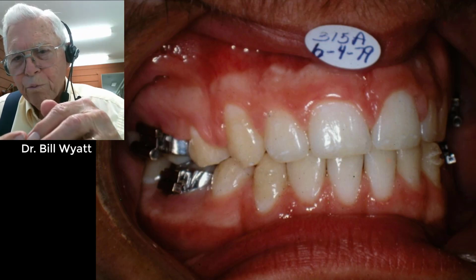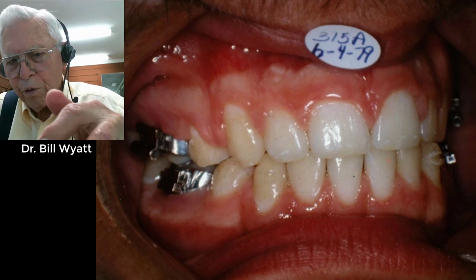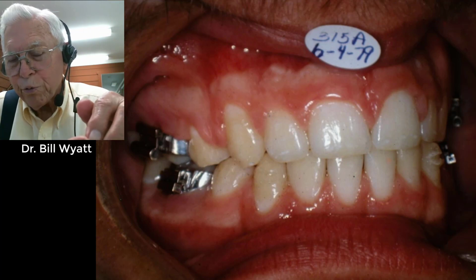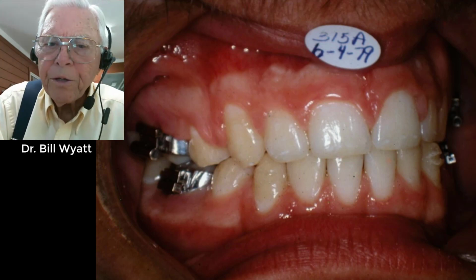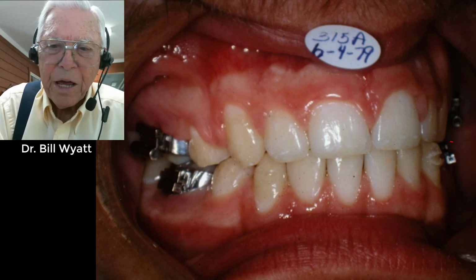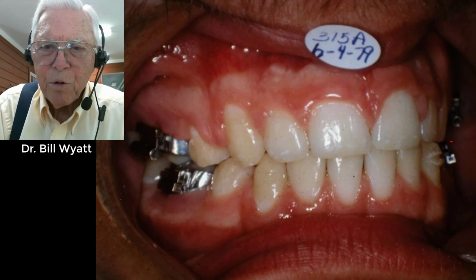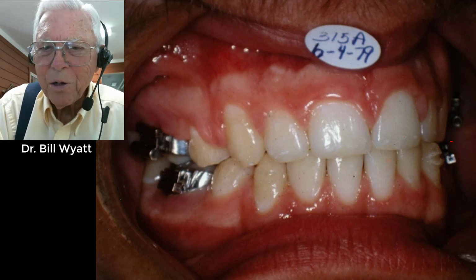You had to put more torque into the teeth than you really wanted, because when you closed all the space, the torque would reduce. These teeth could stand a little more torque, but I didn't torque them far enough, and when I took the bands off and closed the space, they looked like they could stand just a little more torque.